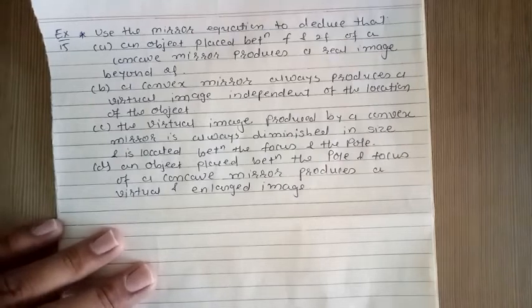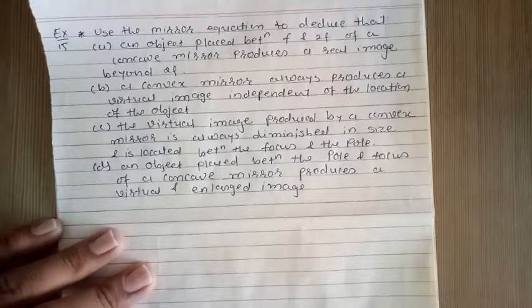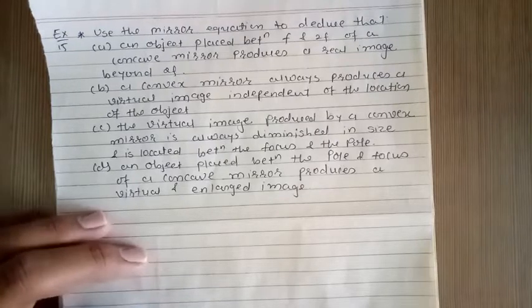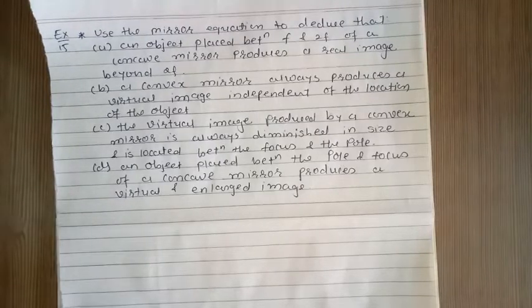We know the mirror equation, 1 by u plus 1 by v is equal to 1 by f, right? So here we have to discuss concave and convex mirrors. So friends, we know that the focal length is positive for a convex mirror, right?